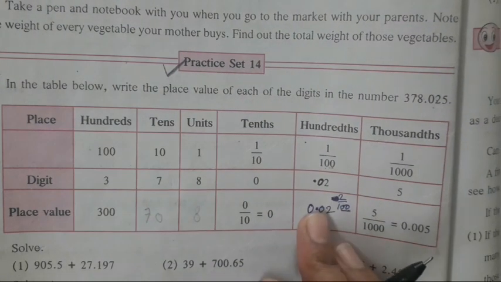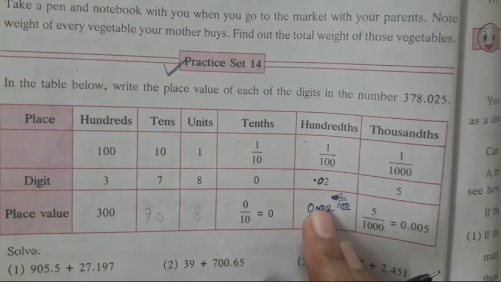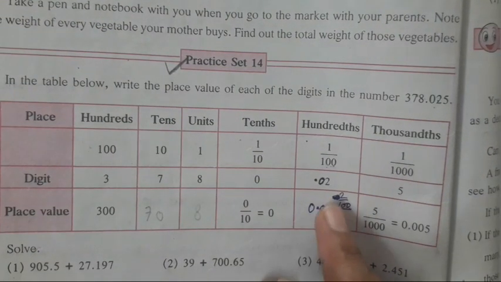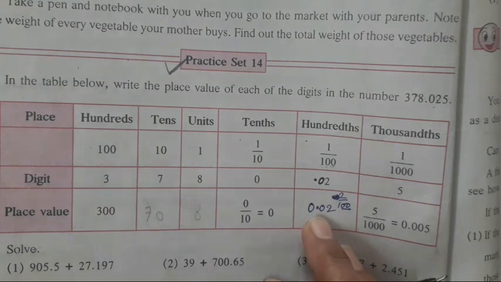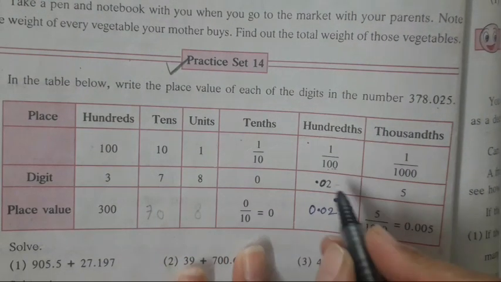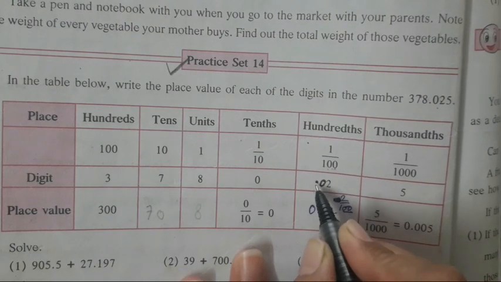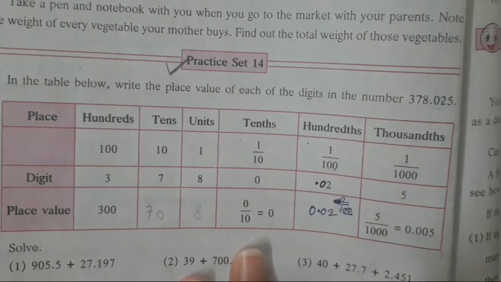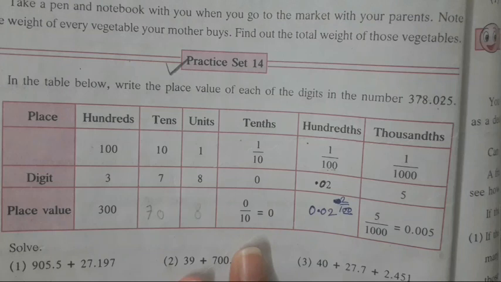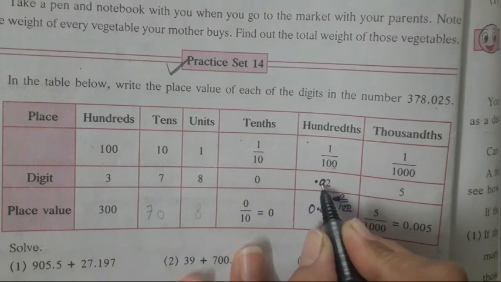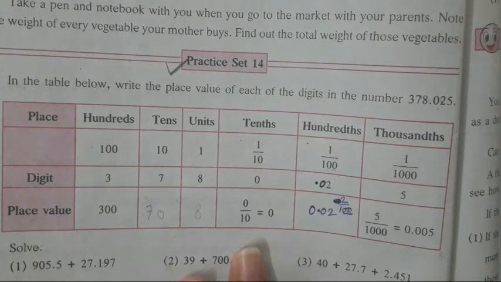It is very easy. If you are not able to understand this, then divide 2 by 100 and you will get this answer. And if you want to avoid division, then you have to use your mind. 2 zeros, so after the decimal point 2 numbers should come, and 2 should be in the hundredths place. Unit, tenths, hundredths. Got it?